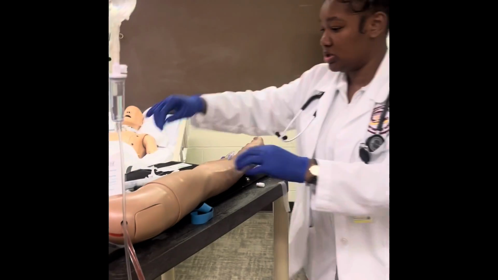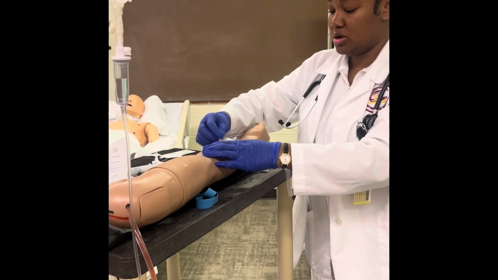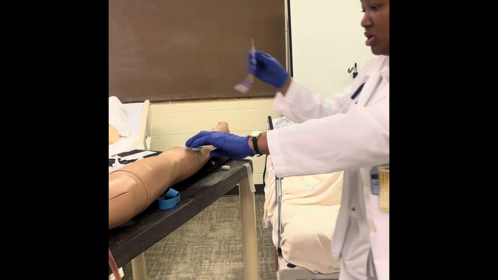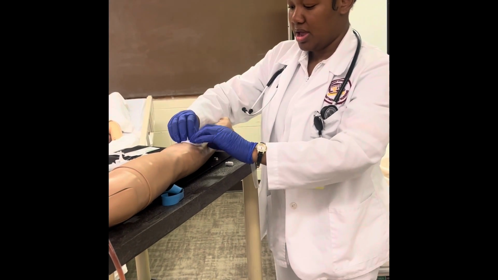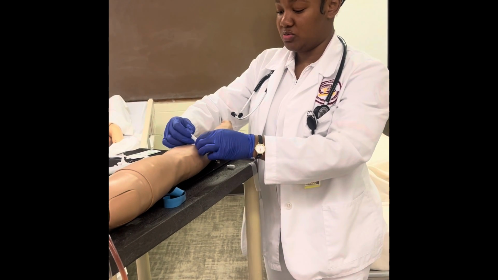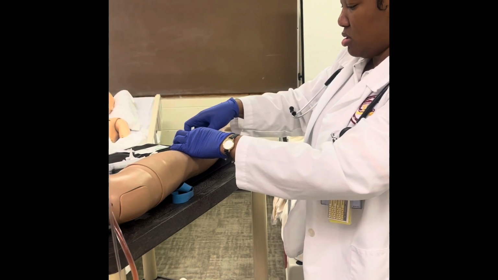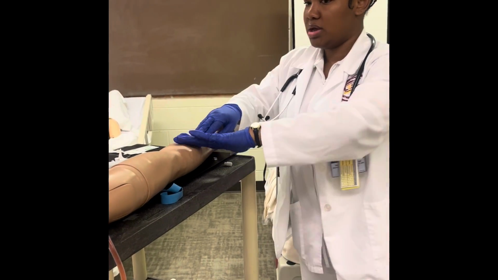Okay, gently pull the needle out and put some gauze on it, because some patients will bleed. Put this in a sharps container, and then I can tape it off, because some patients will bleed for a while, and we don't want them to get blood everywhere. All right, and those are my skills.